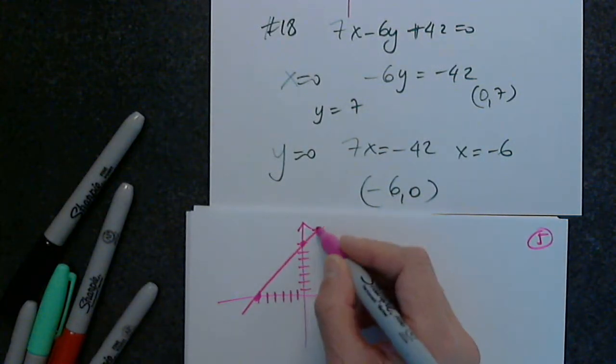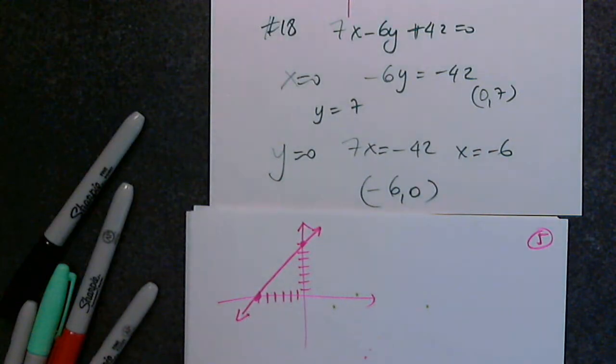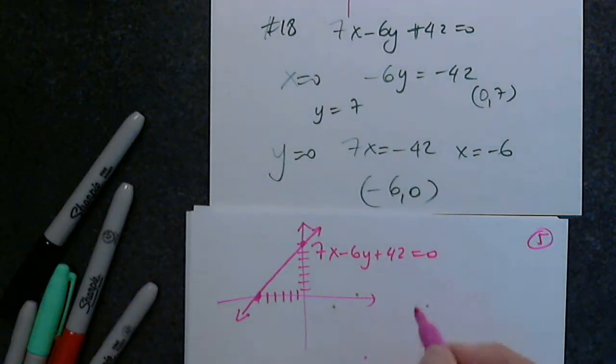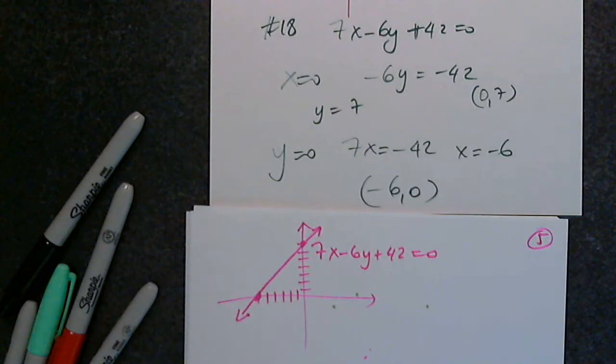You must connect and extend, and you have to write the equation of the line somewhere. 7x minus 6y plus 42 equals 0. Anywhere, left, right, above, below the line, anywhere on the graph, somewhere, you have to write the equation that you graphed. Good. Anything else?